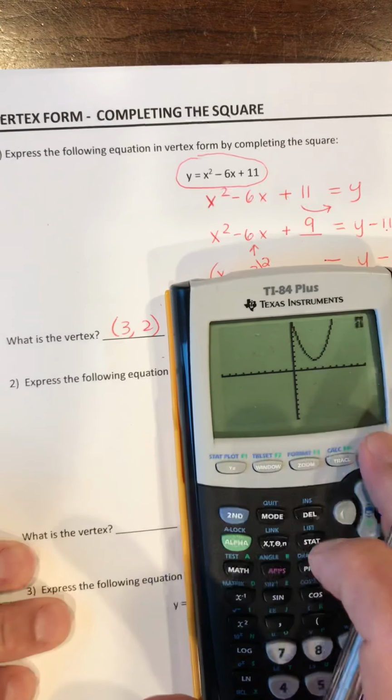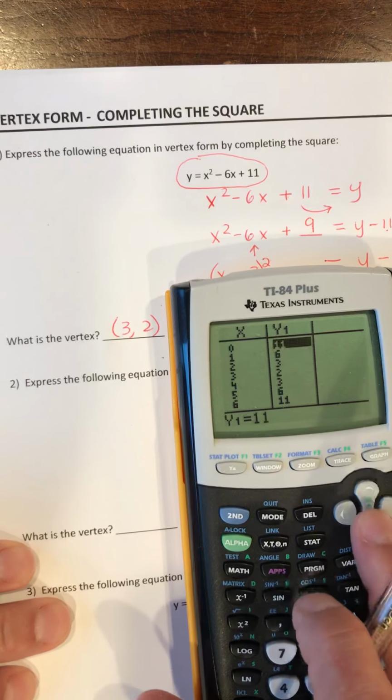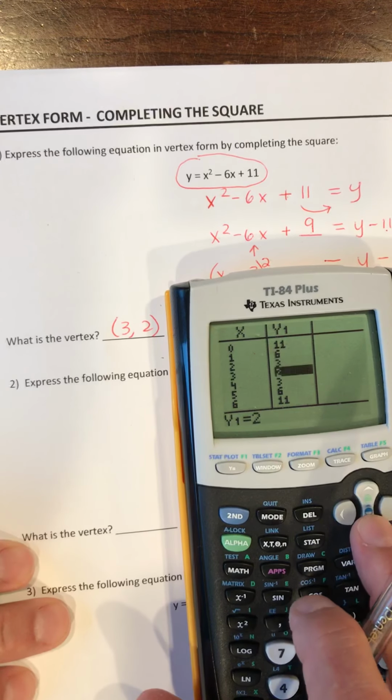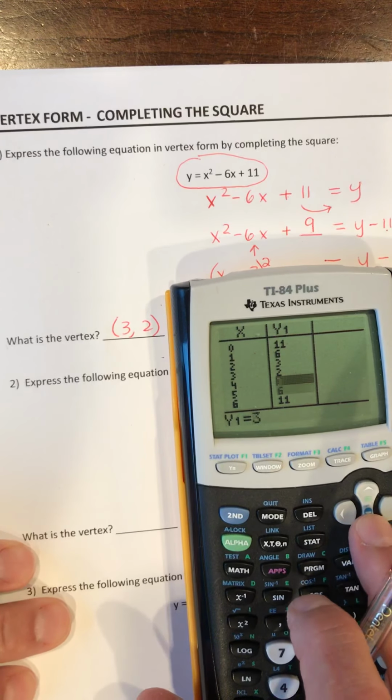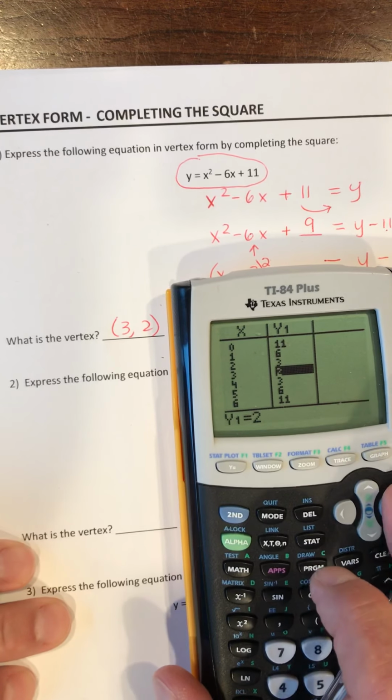If you go to your table of values, you'll see that the y values go 11, 6, 3, 2, and then back to 3, back to 6, back to 11. So this middle number, 3, 2, is our vertex.